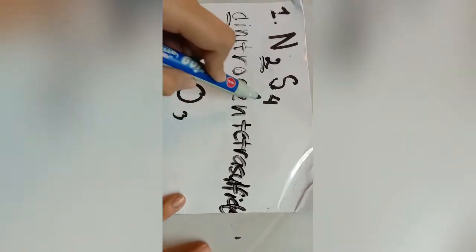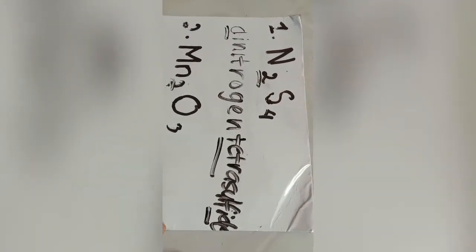The second element is four, so it is tetra. And the -ide, the second step. The name of N2S4 is dinitrogen tetrasulfide.